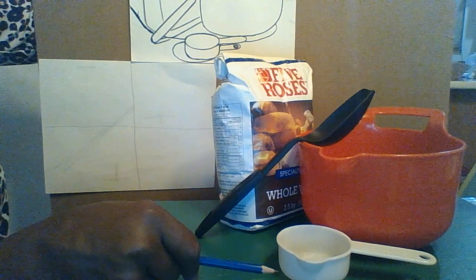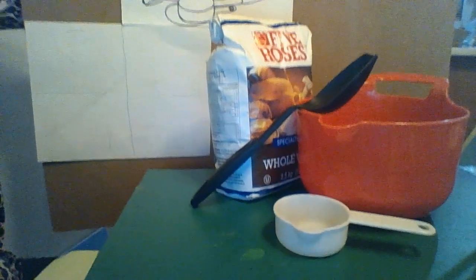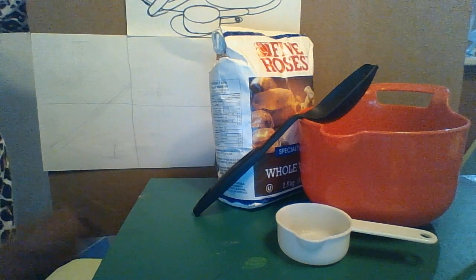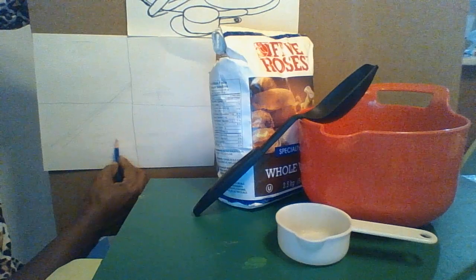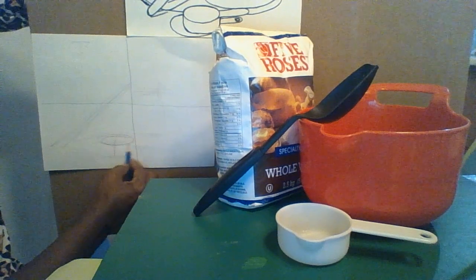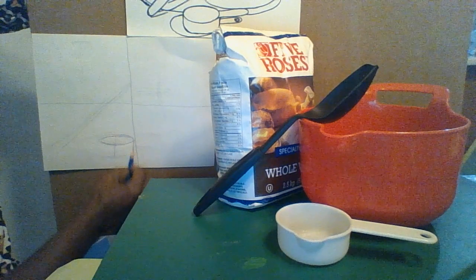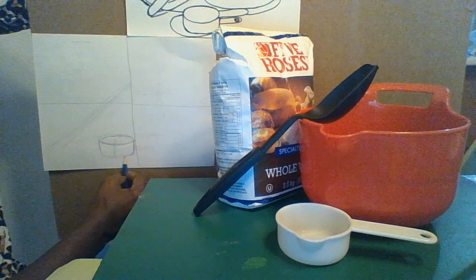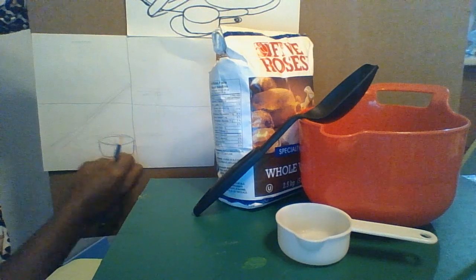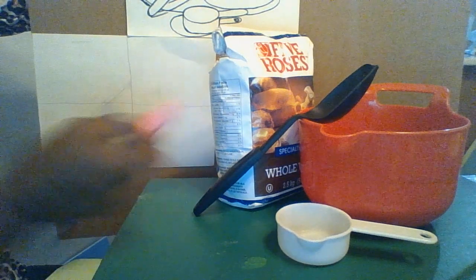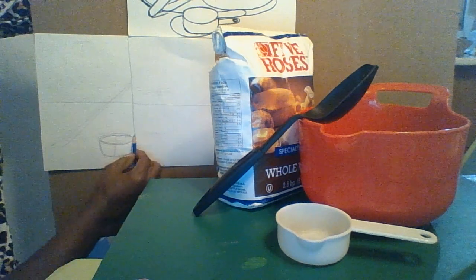So now I'm going to take the cylindrical shape of the measuring cup, which is at the bottom, and first of all I'm going to look at the ellipse shape. So I'm not going to draw that too big, but I'm going to come in here and put that in there with my 2B pencil. Remember, you're always going to have on hand your pencil, but you're also going to have an eraser in case you make a mistake and you want to fix it.